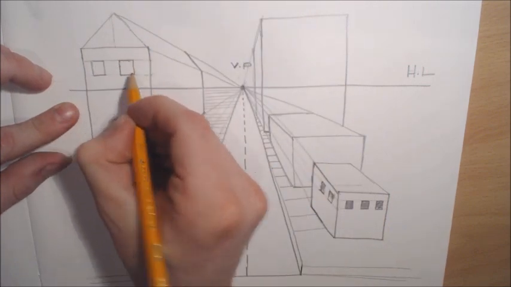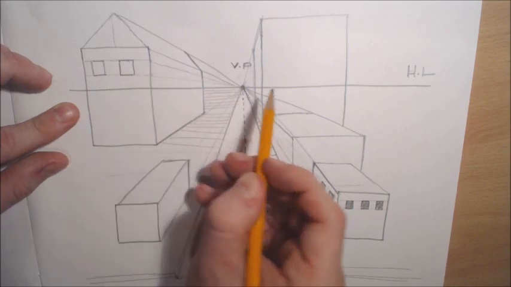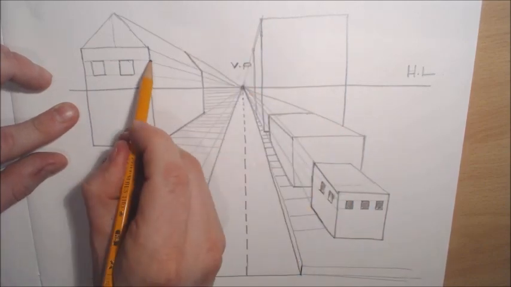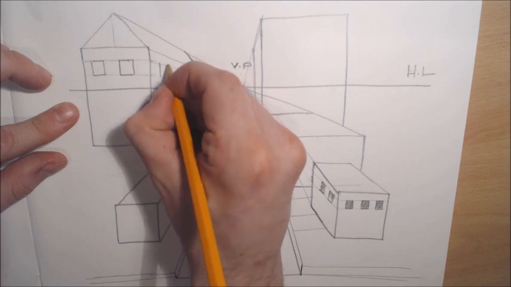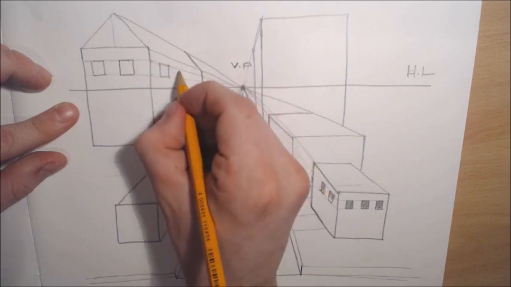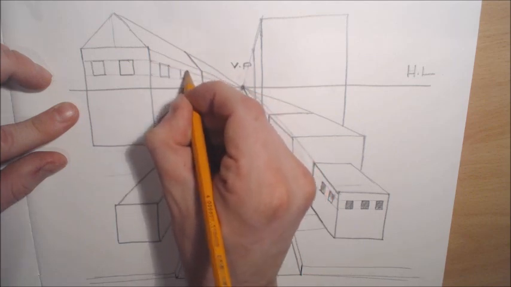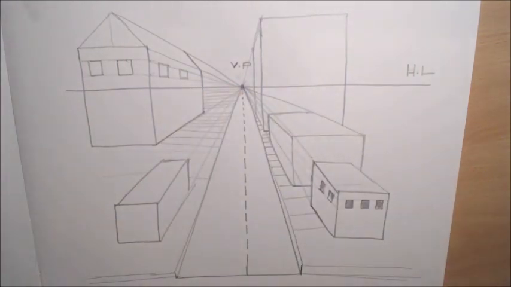Once you have completed this much, you can start adding in your own detail, which is accompanied on your workbook. All information is now given to you on how to do this exercise and how to do first point perspective.